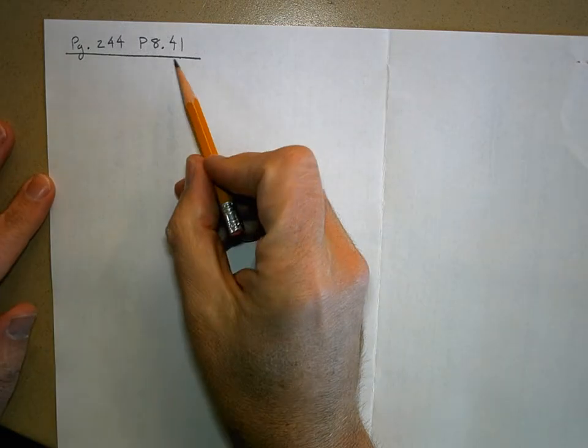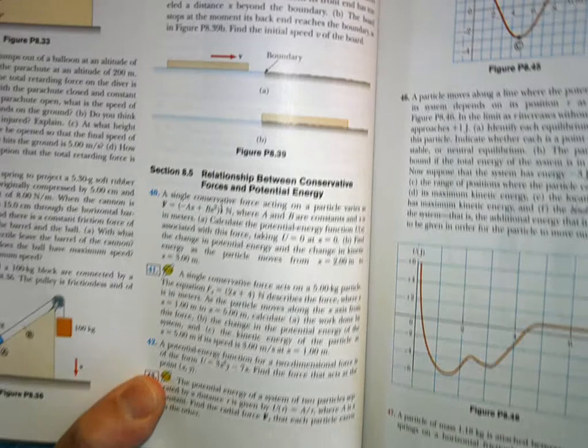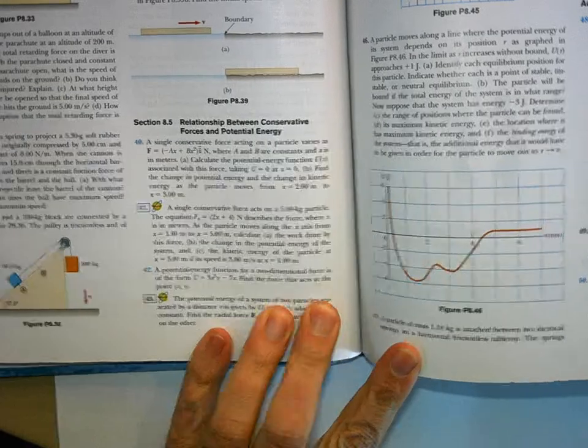Let's do problem 41 from chapter 8. It's on page 244. And it looks like this. Let's zoom in on it.